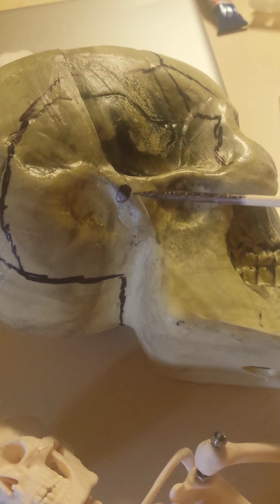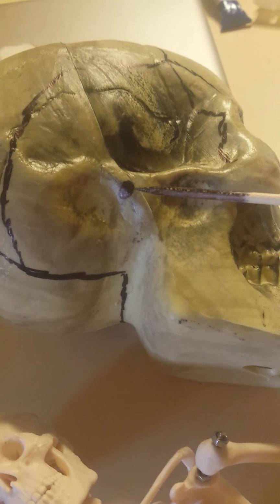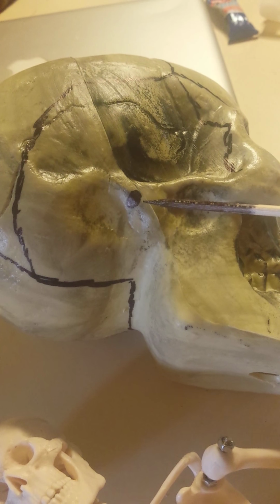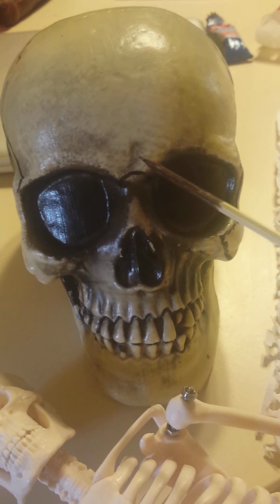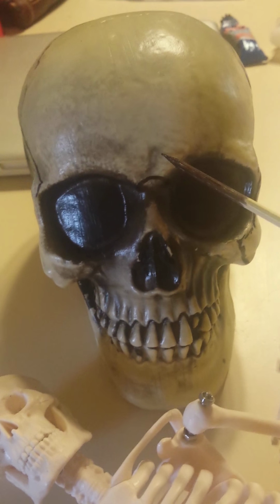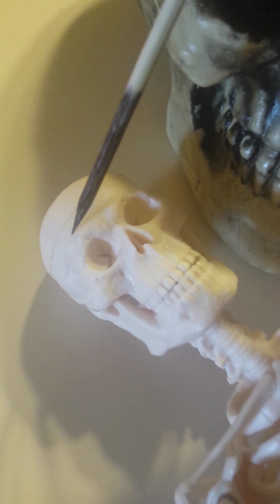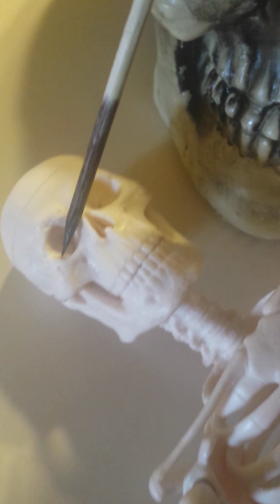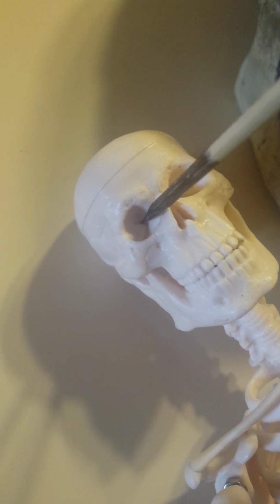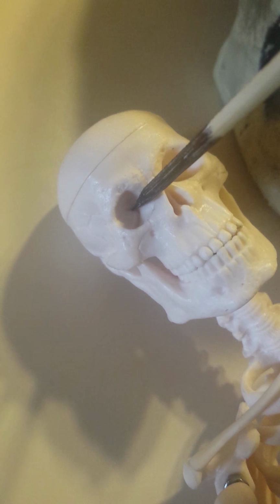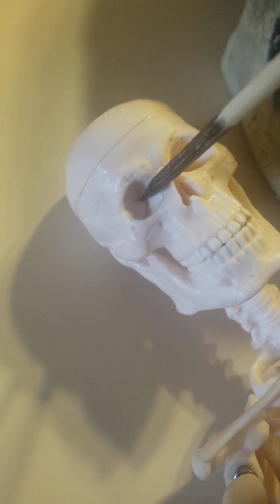Here on the side, this dot represents the external auditory meatus. The region located here is known as the glabella. On the medial side of the eye socket is the greater wing of the sphenoid bone, and here on the lateral side is the lesser wing of the sphenoid bone. The optic canal is located at the posterior aspect of the orbital region.